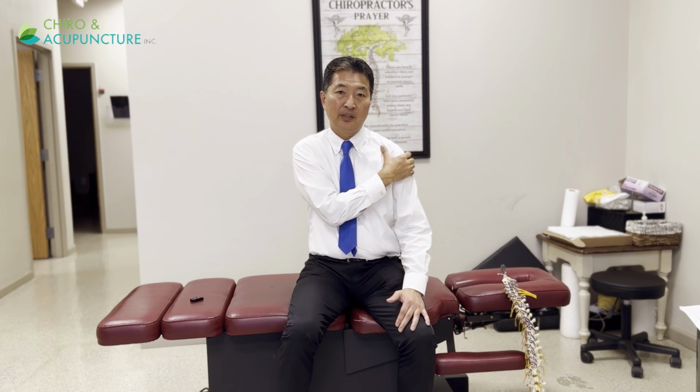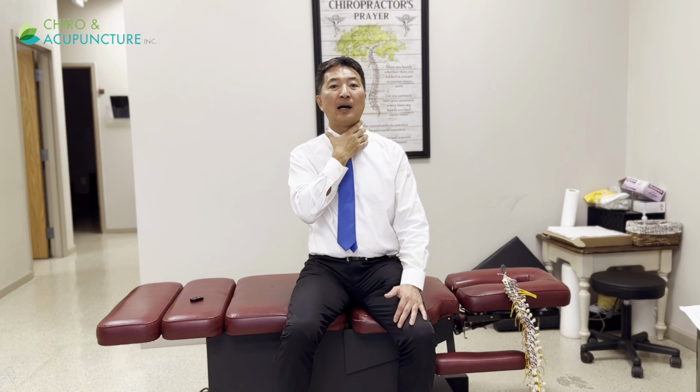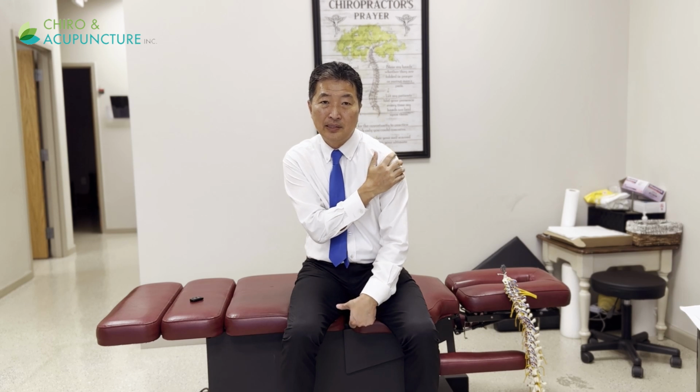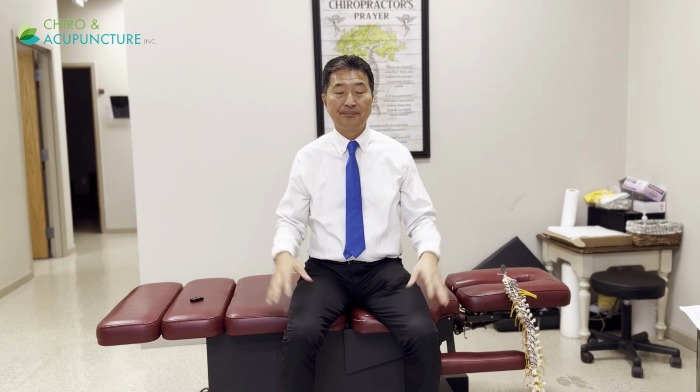Also, when our neck is getting tight and our posture goes into head forward posture, the shoulders become rounded. Then the humerus in the shoulder socket comes down, and that affects all the muscles around the shoulder. So the first most important thing is that your neck muscle tension has to be relieved.